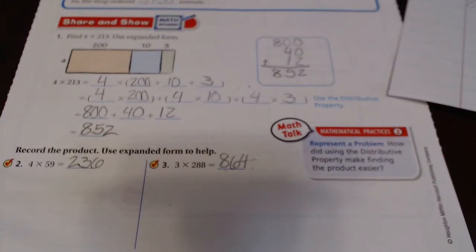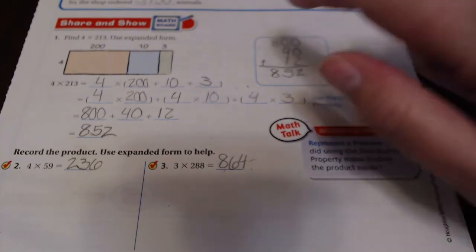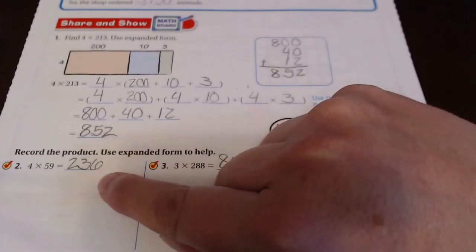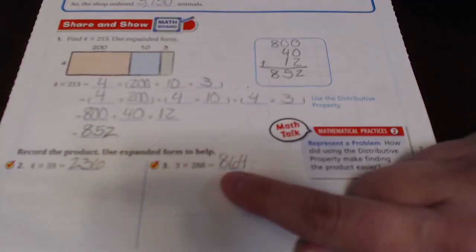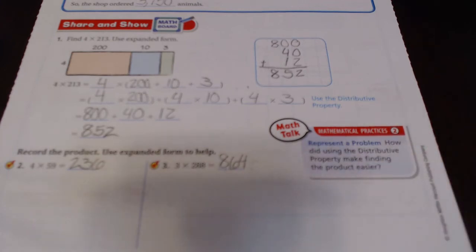How'd you do? Check your answers. 852, 236, 864. Okay, it's time to move on.